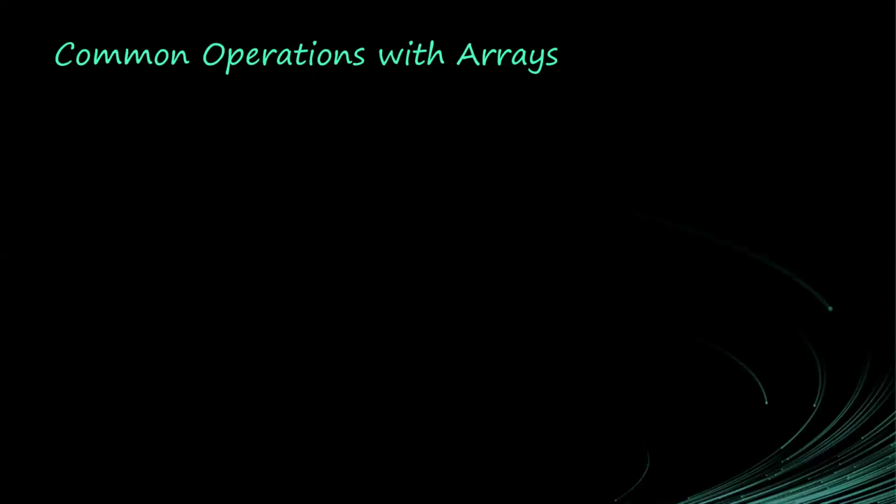All right, so let's talk about the common operations we can perform with arrays. Like you have already seen, array is an important data structure in JavaScript, very, very important. If you really understand arrays very well, you can build even other data structures that are not commonly found in JavaScript, but are found in other programming languages.